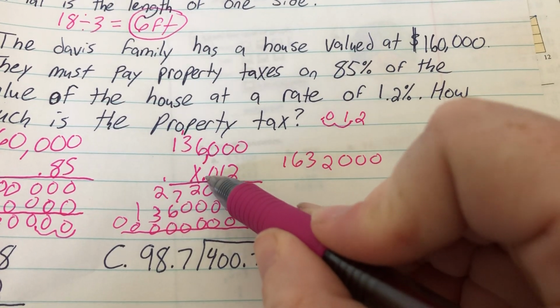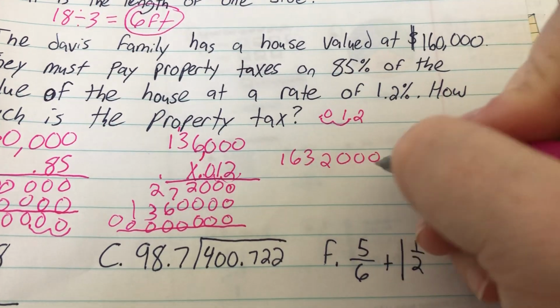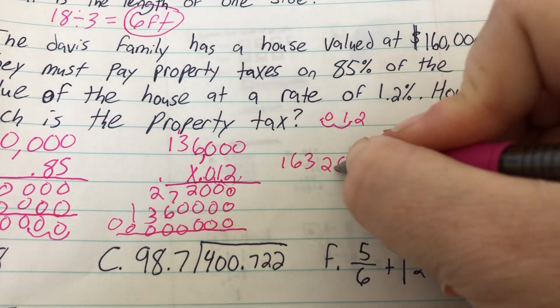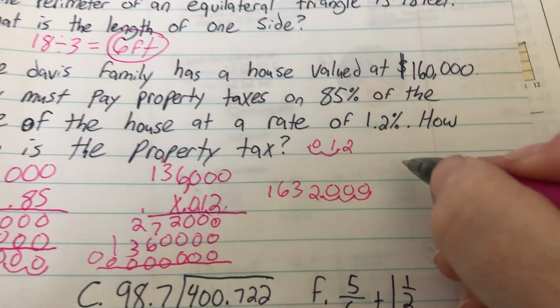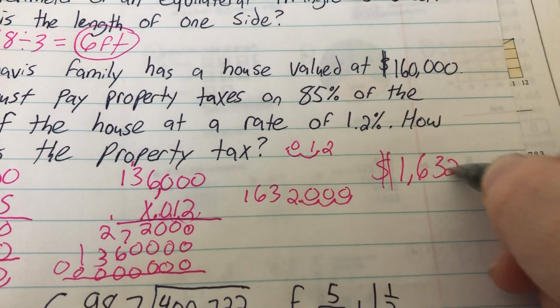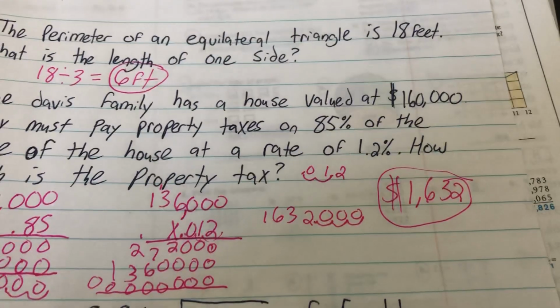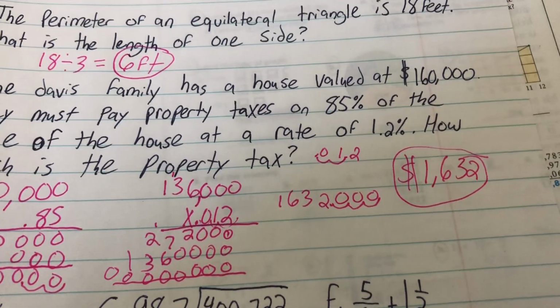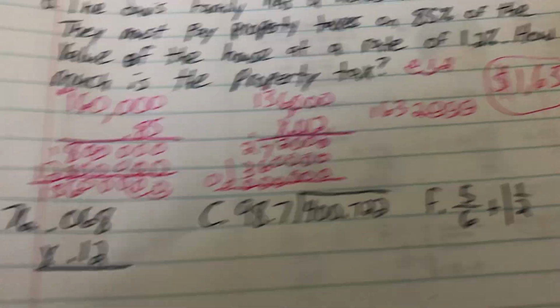And now we have 1, 2, 3. 1, 2, 3. The total property tax that they will have to pay is $1,632. I know that's kind of complicated. That's why it's super important that we pay attention to our decimal points.